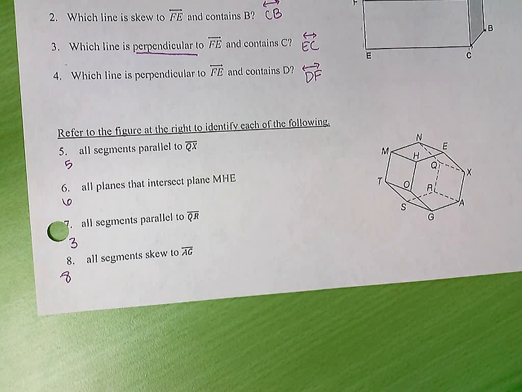Hold on, slow down, child. It should be OG. OG what? This way, and QX is this way. What is A? OH? Wait, try SG. Okay, that's cool. We're smart. Now all planes that intersect plane M and G.